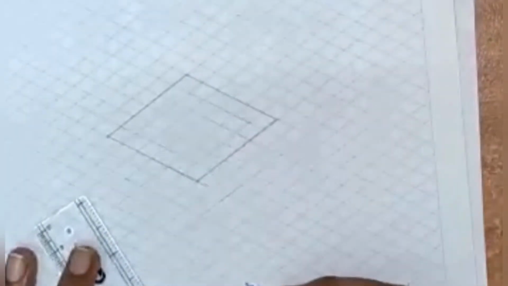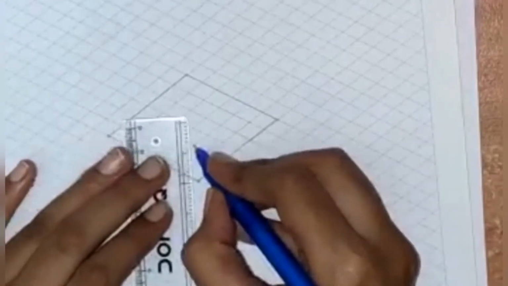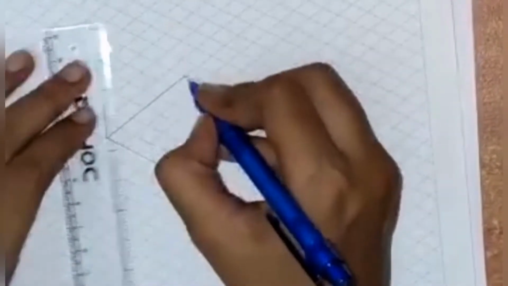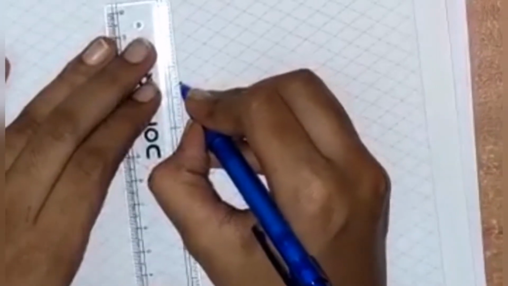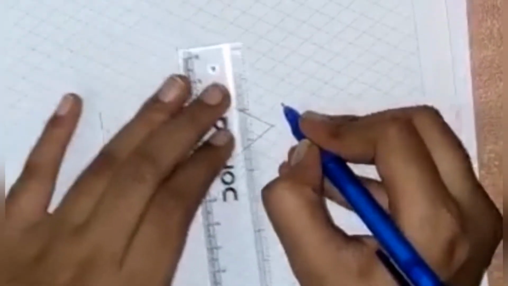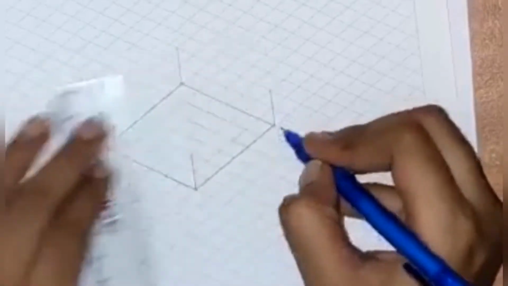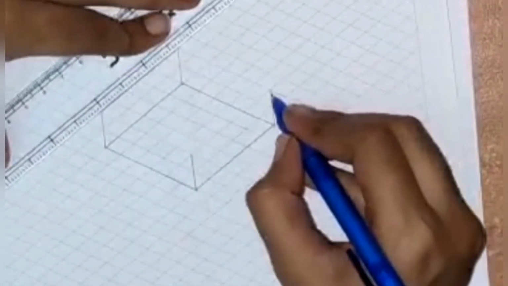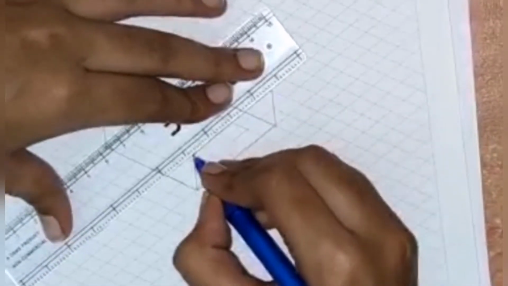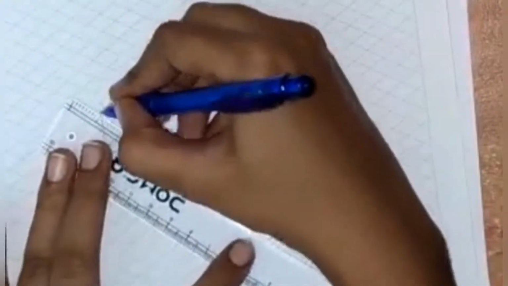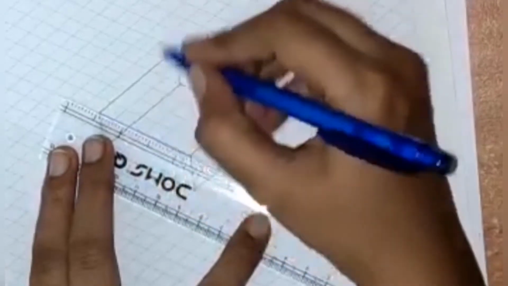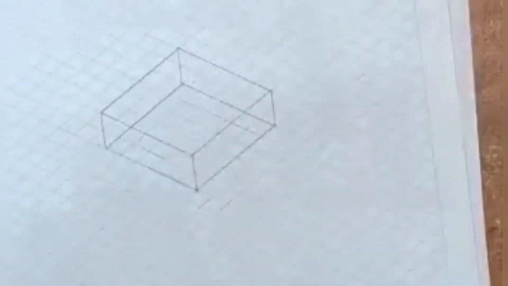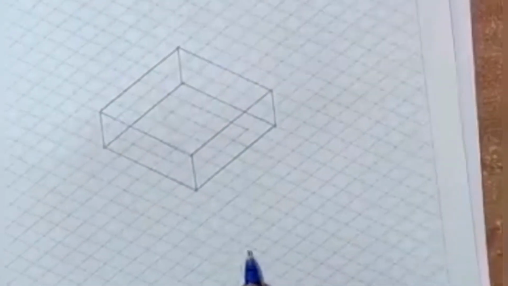And the height needs to be 20 mm. So extend the lines for 20 mm on the four edges. And now join them. So this is the square block we needed.